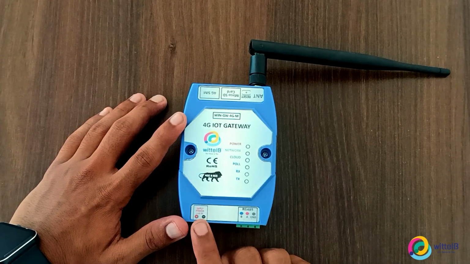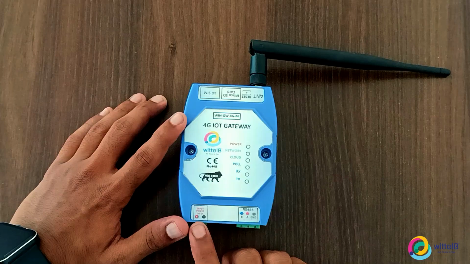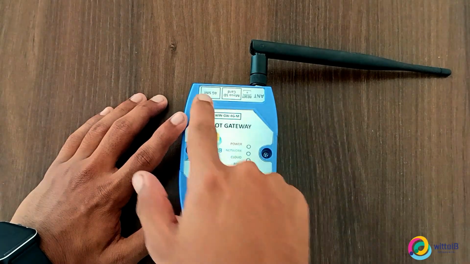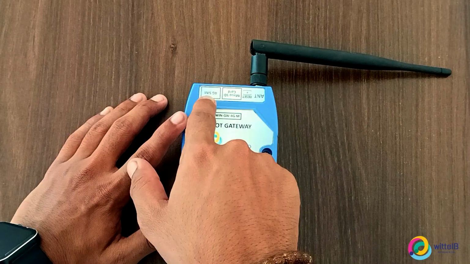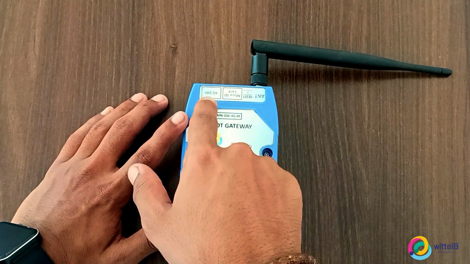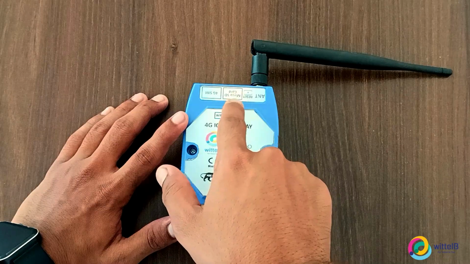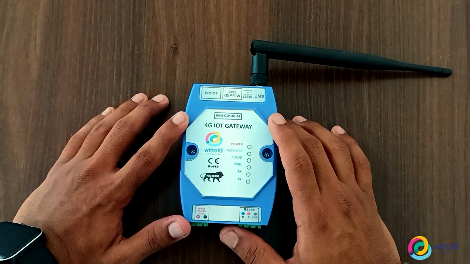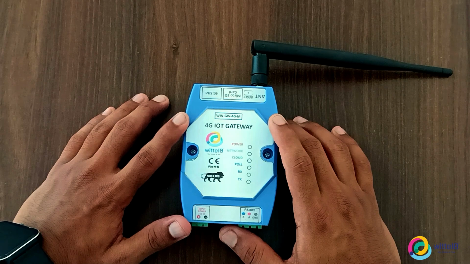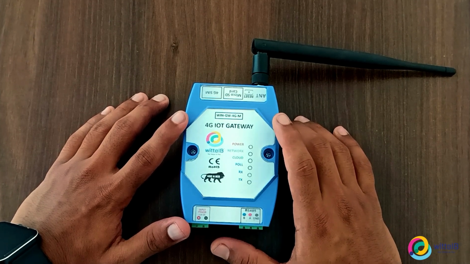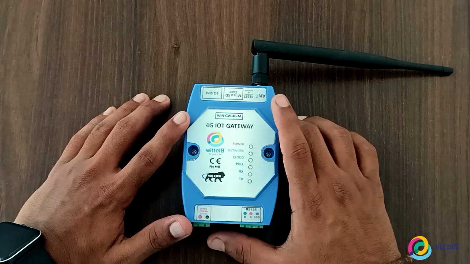Here we have the power supply part. For this power supply we can provide up to 24 volt DC. Here we have the 4G SIM card slot where we can insert the 4G SIM card. It will support only 4G. And here we have the SD card part. The SD card stores the data whenever the 4G network or Wi-Fi is not available. At that time it will store the data. Here we have the antenna part.